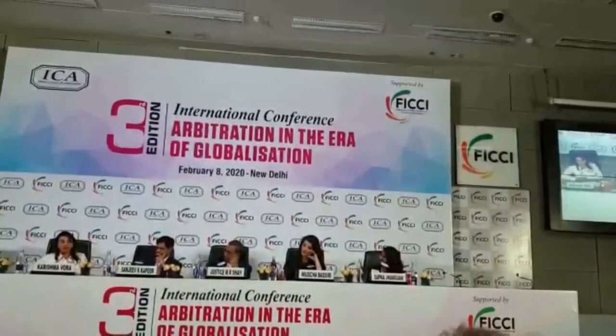How can one resist enforcement if one is on the other side? There are several defenses to enforcement which have been set out in Section 103 of the English Arbitration Act. The first is if a party has some sort of incapacity and was under that incapacity at the time that the arbitration agreement was entered into.